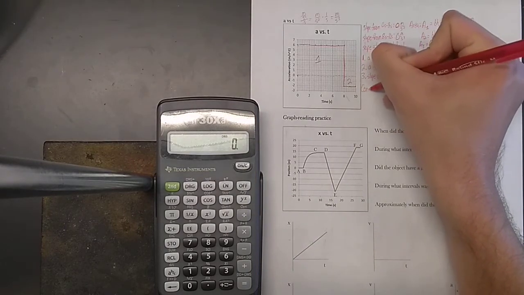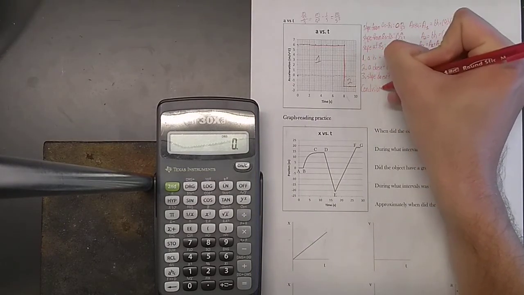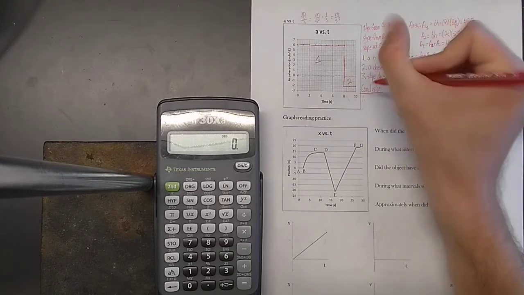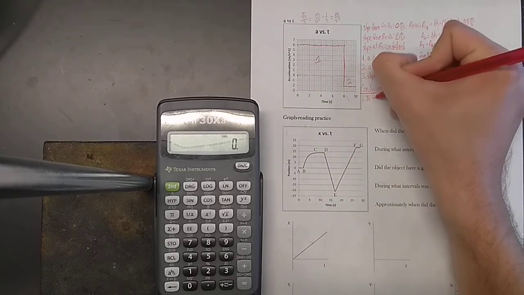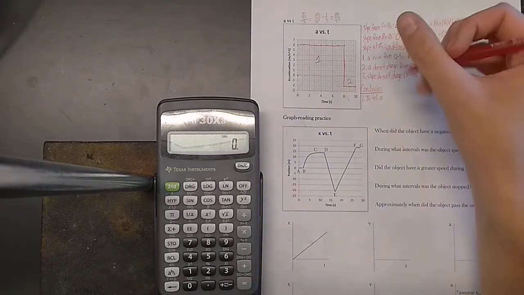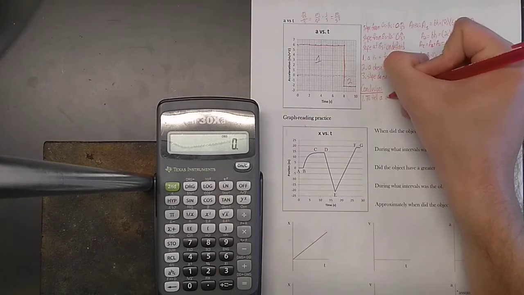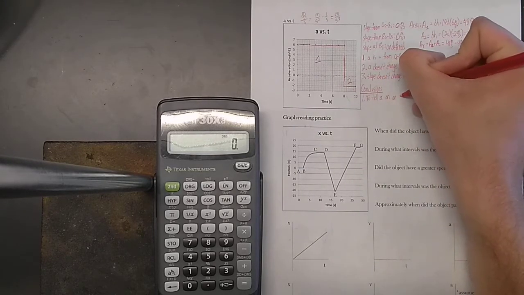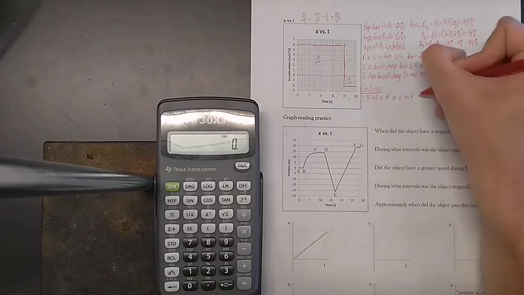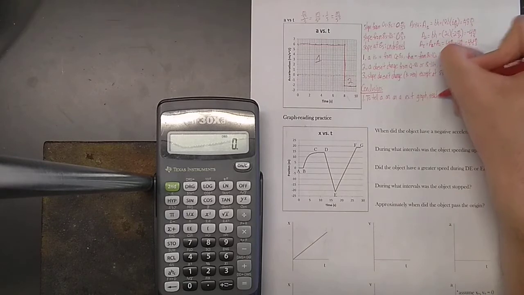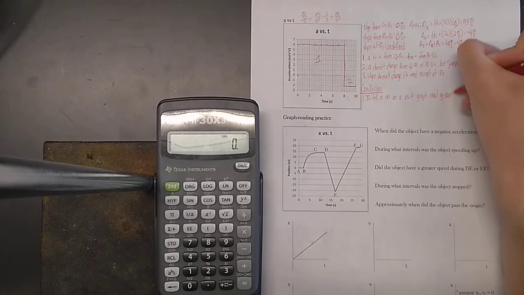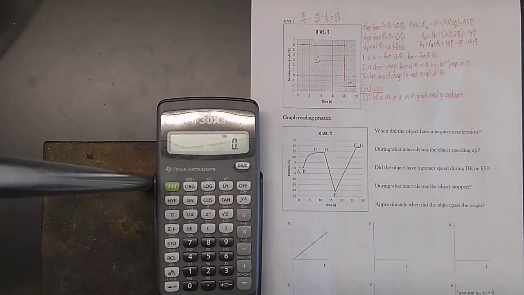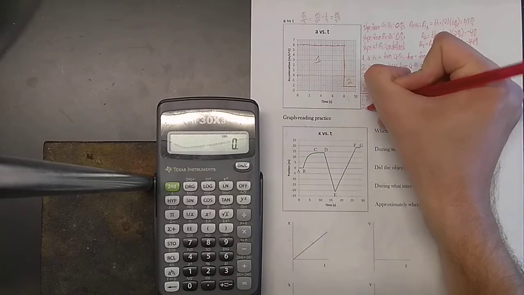Conclusion number 1. And again, this is the kind of common sense one: to tell the acceleration on an A versus T graph, read the Y coordinates. We can tell that the acceleration was positive 6 for the first 8 seconds, and then it was negative 2 for the last 2 seconds. Okay, pretty straightforward.